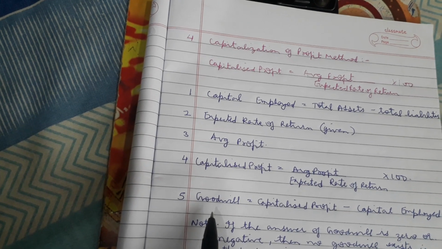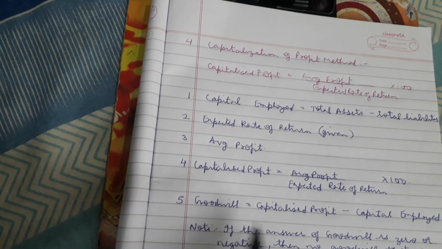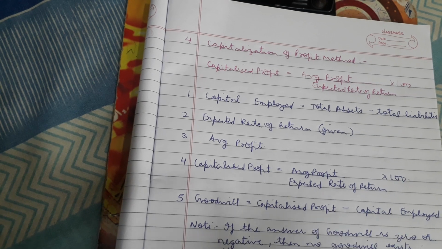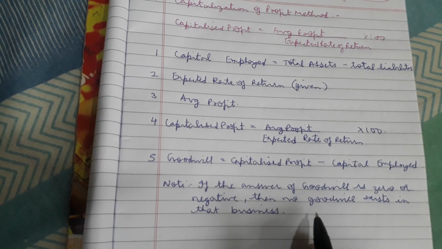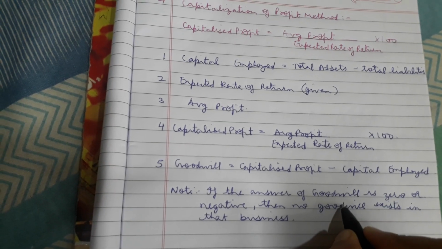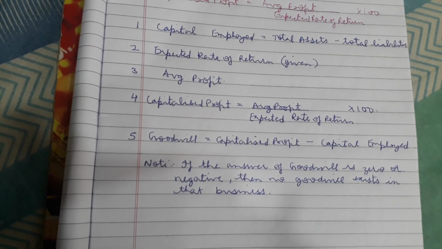If the answer calculated is 0 or the value comes as negative, then no goodwill exists in that business.